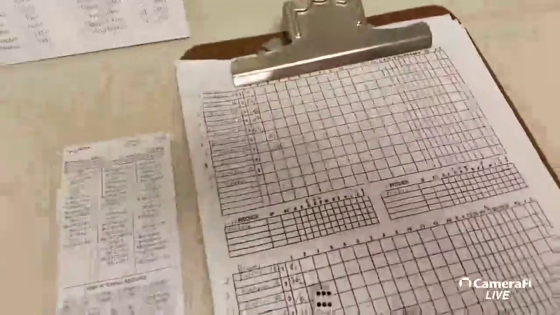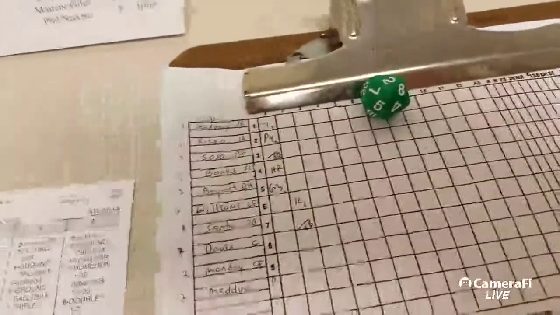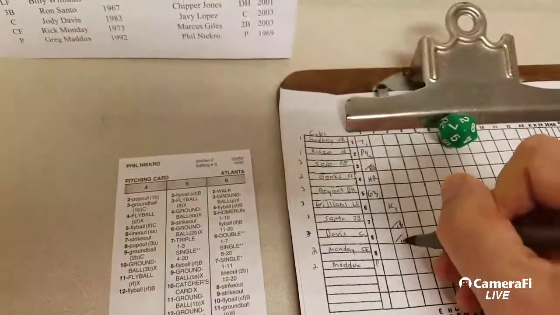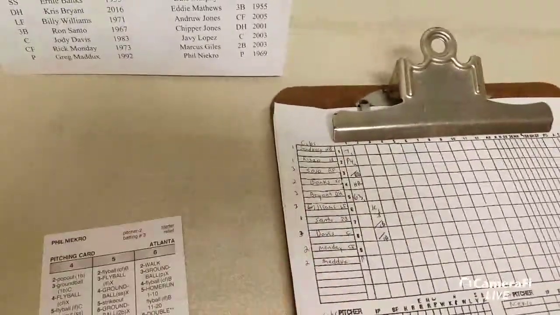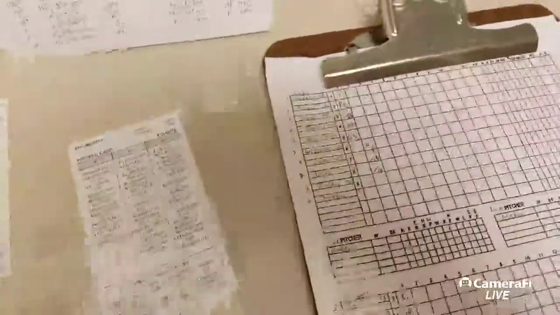And I just dropped it on the floor. My bad. Let's try rolling this again. Niekro's a 2, and that is a 2. So let's see what happens with that. A 2 and a 2 is actually going to be a single. So there is no double play. It's actually going to be an infield single, and that puts runners at first and second with one out for, that was Rick Monday, rather.